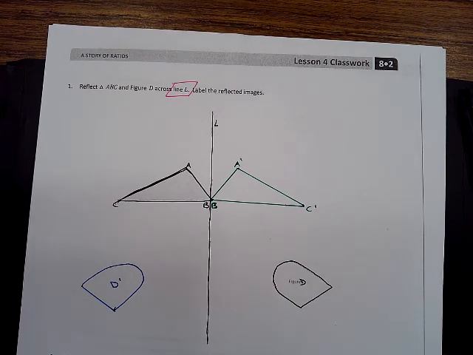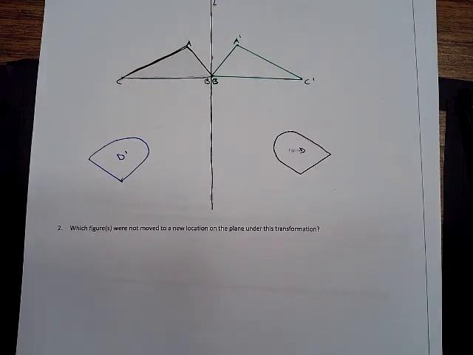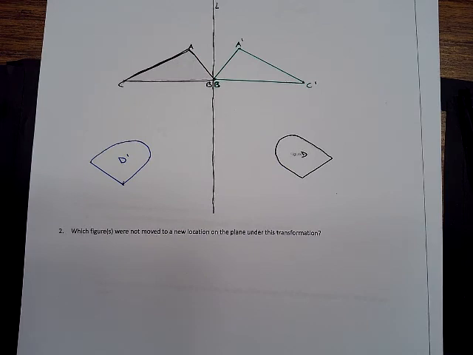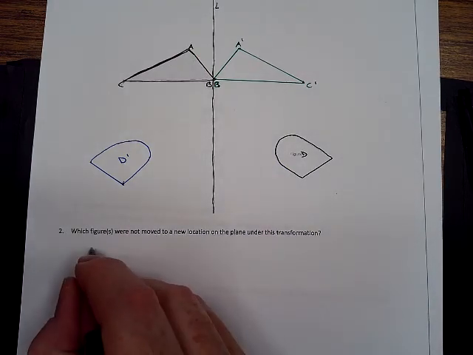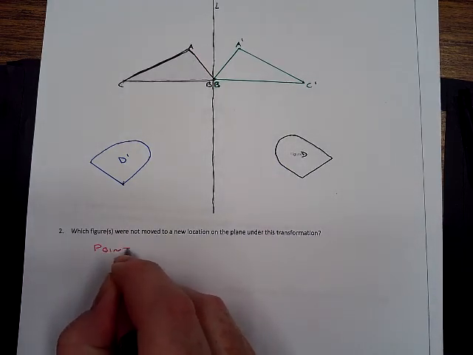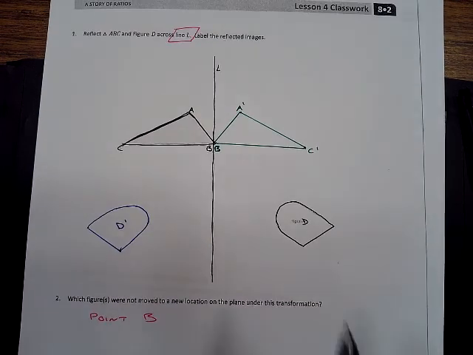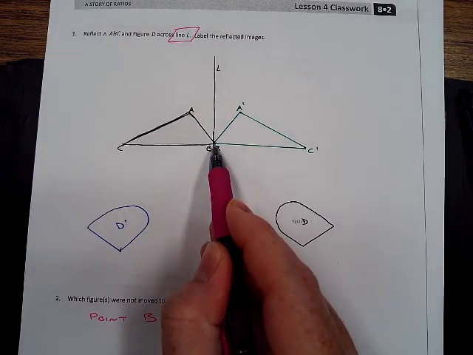Number 2 is asking a question. Which figures were not moved to a new location? So what stayed the same? Well, we already know that point B stayed the same. Point B did not move. It's in the same spot.